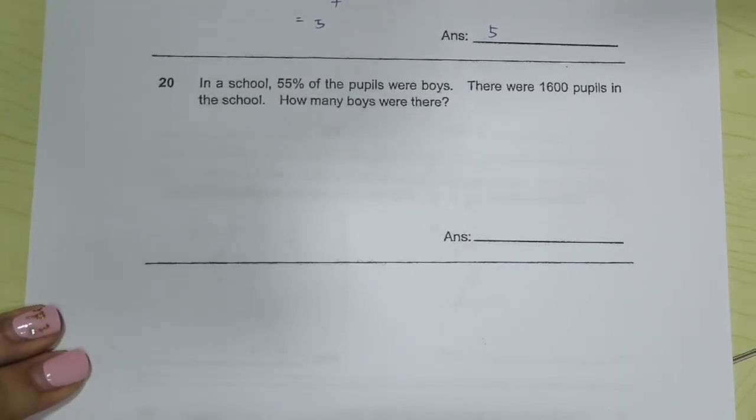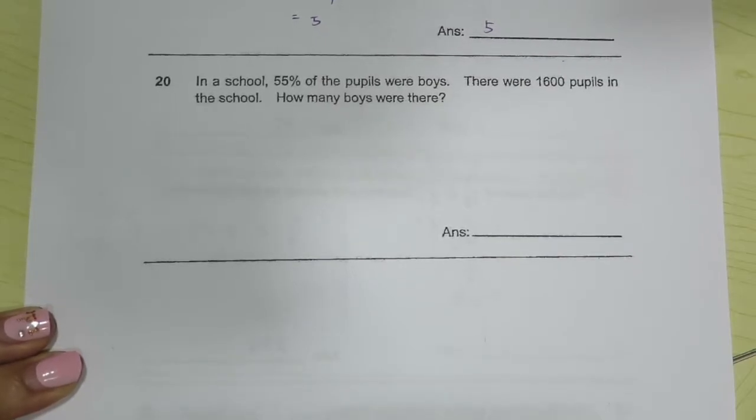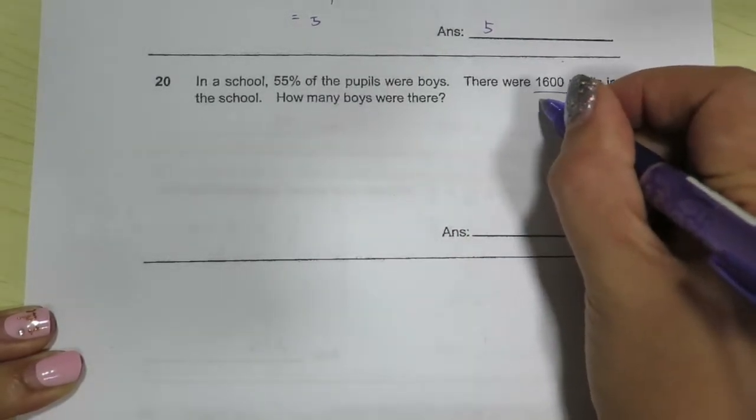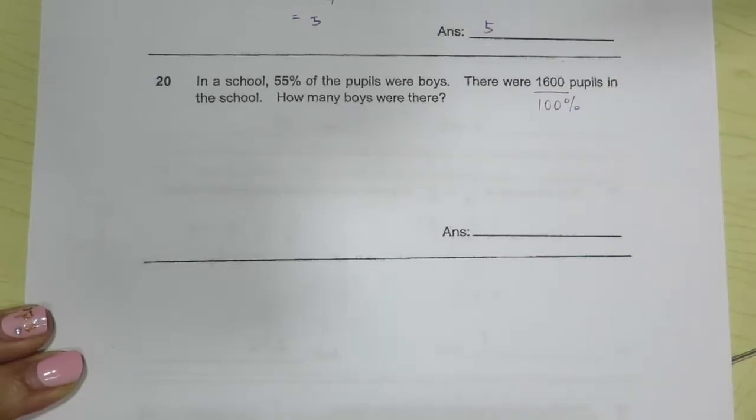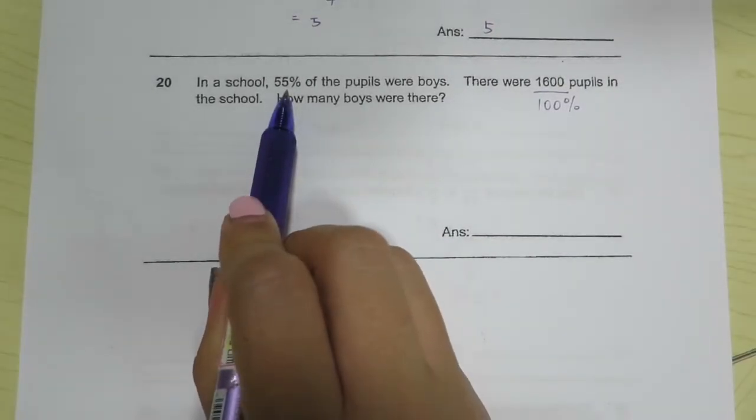Question 20. In the school, 55% were boys. There were 1,600 pupils in the school. So how many boys were there? Now, if they tell us that 55% of the pupils were boys, who are they referring to as the 100%? The total pupils, okay? Total pupils 100%, which is this one. So then we want to find 55%.